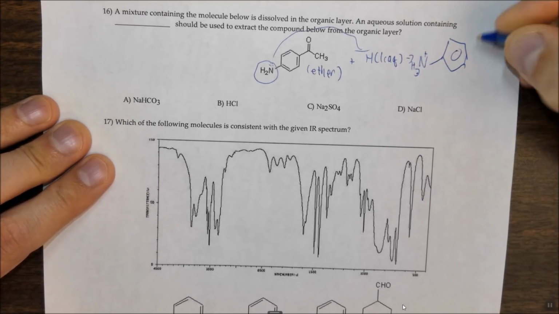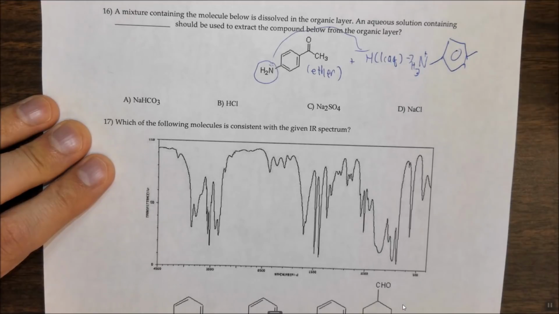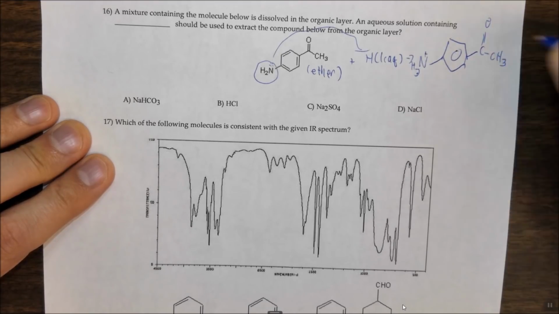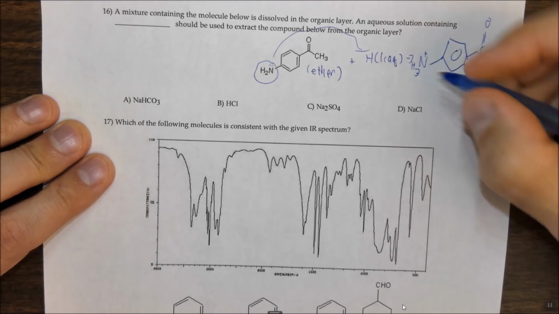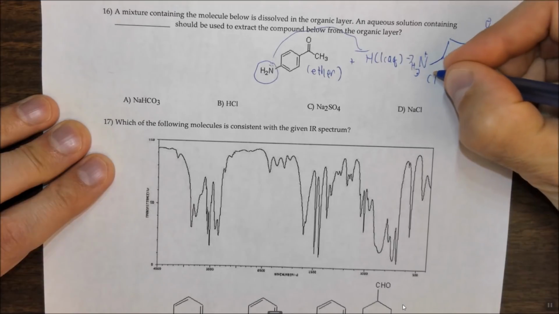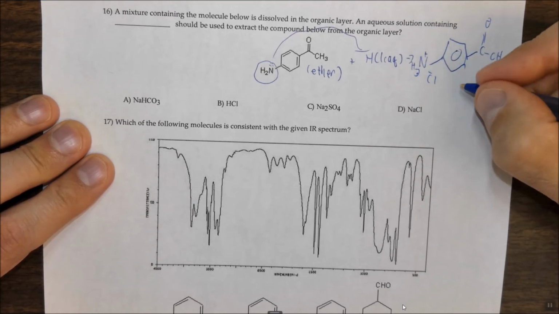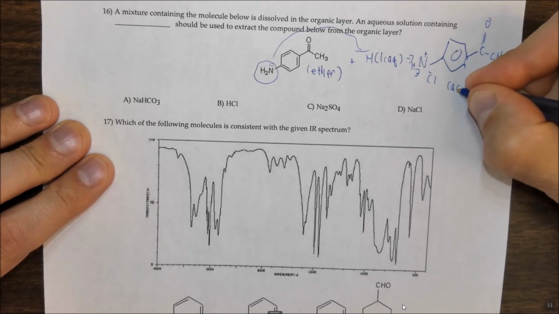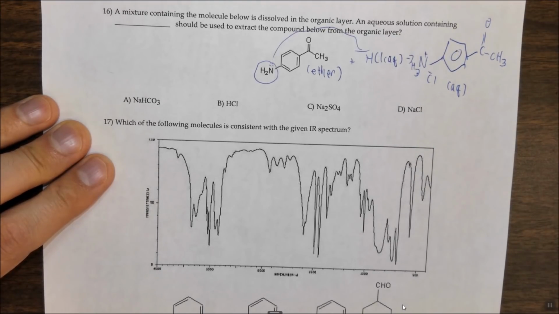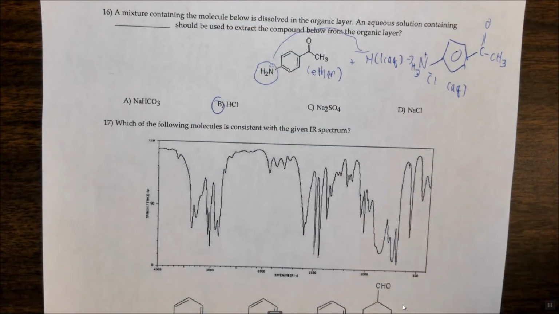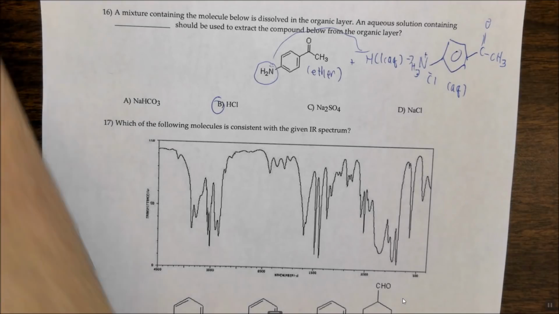like so, and then bonded to the C double bond O, single bond CH3. It's a methyl ketone. All right, this is plus, and we end up with Cl minus. But where would we find this? This is now ionic, so it has no affinity for the ether, so we would find this in the aqueous layer. At the end of the day, adding an acid, like HCl, which is the only choice here that's an acid, is what's going to remove this from the ether layer.